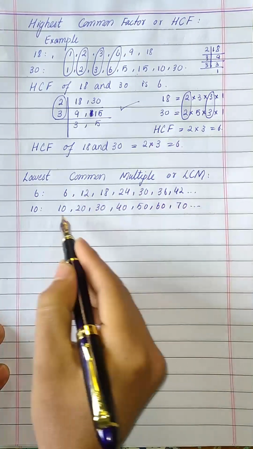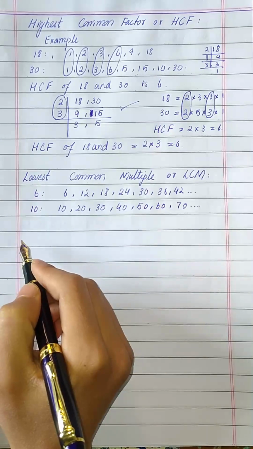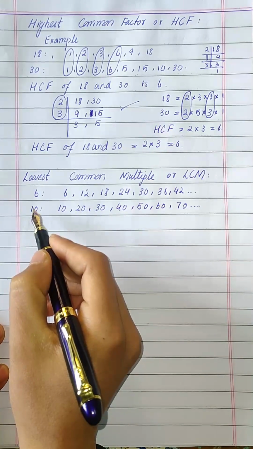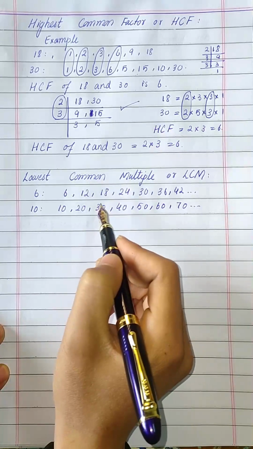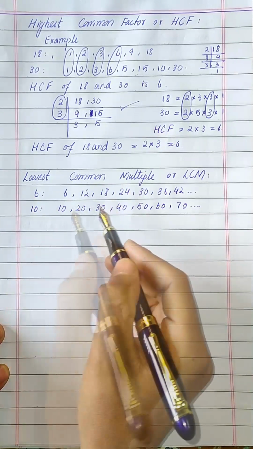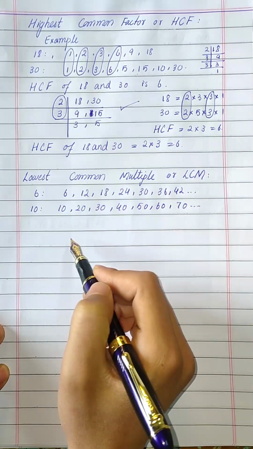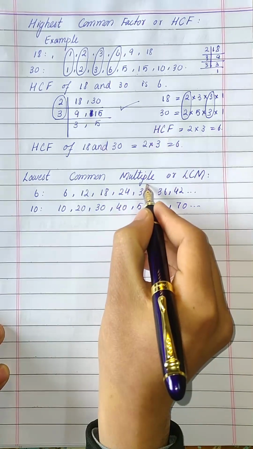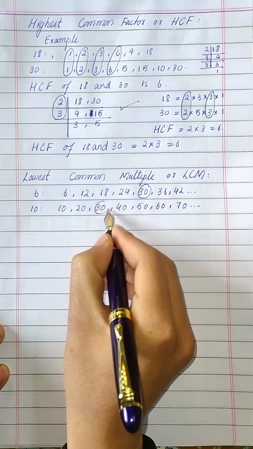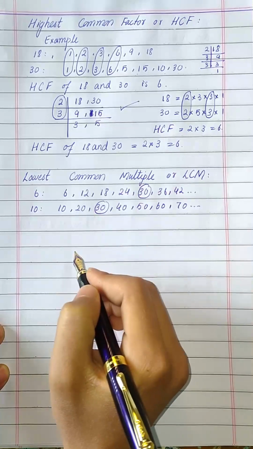So these are all the multiples of 6 and 10. So then we have to just find out the lowest common multiple. So between these two values we have to find the common multiple first of all. As we can see that 30 here and 30 here are the same, so this is a common multiple.